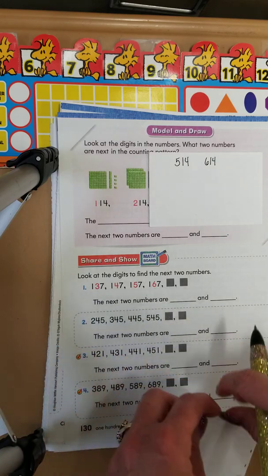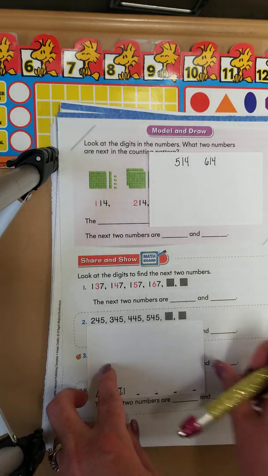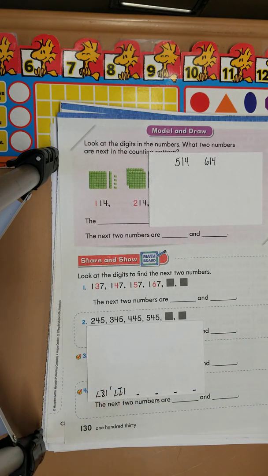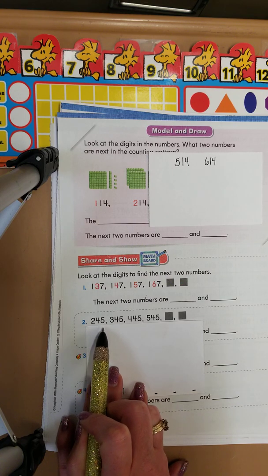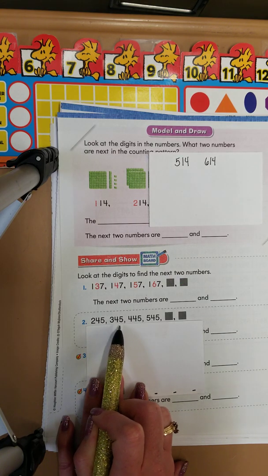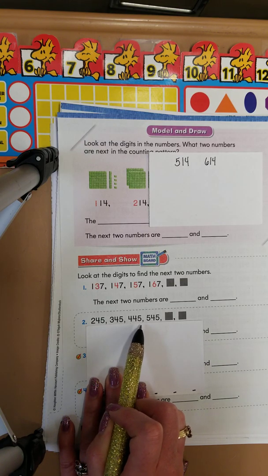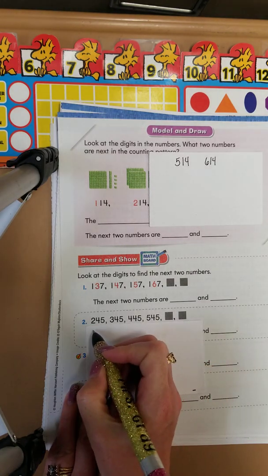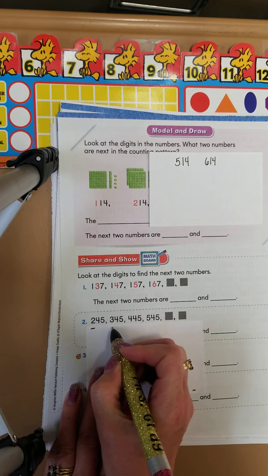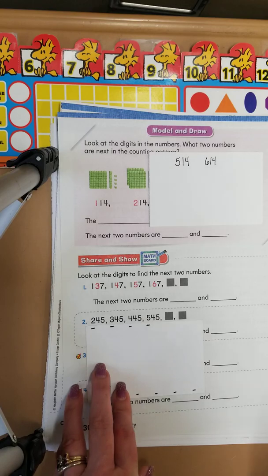All right, let me flip my card around and let's look at number 2. And on this one, we have to be the detective. We have to figure out what numbers are changing. Let's see, 245, 345. Oh, looks like we're counting by hundreds. 445. How do I know that? Because the 4 and the 5 in the tens and ones are staying the same. It's just the number in the hundreds column that's changing. So I'm going to underline my hundreds.